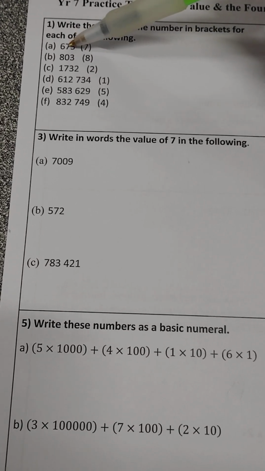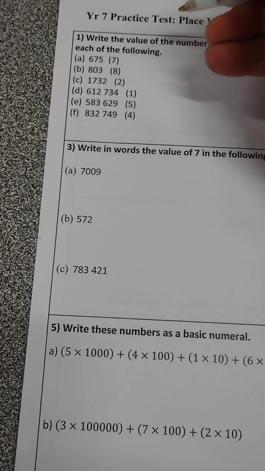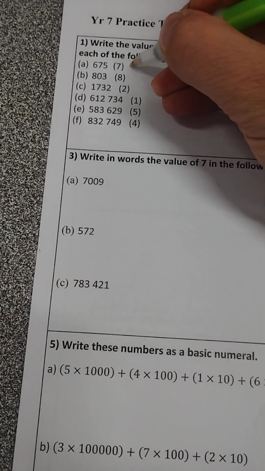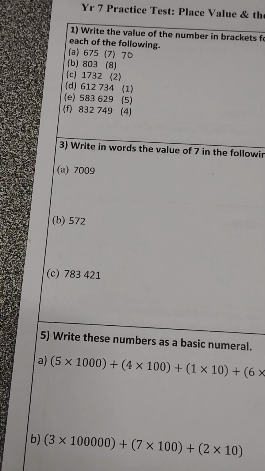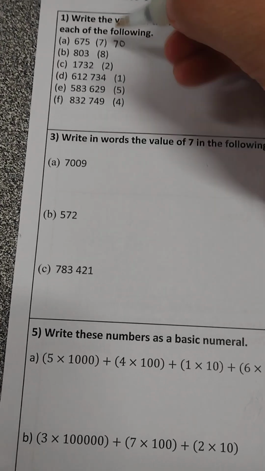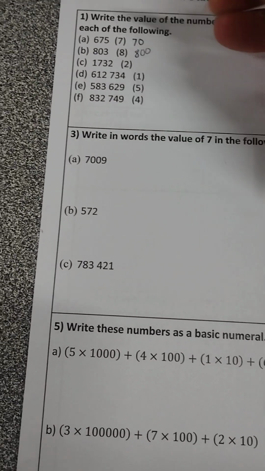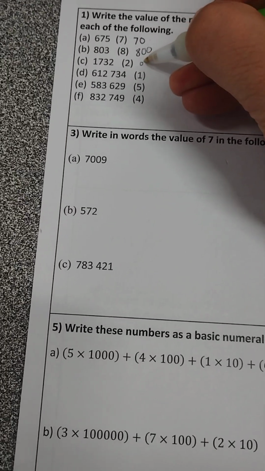So where is 7 located in this number? We've got 675. So that would just be 70. You can write the word 70. I'm just going to write the number 70 to show that 7 is 70. In this number here, 8 is in the 800s, so that's 800. 2 is in the ones. We can just write 2 or ones.